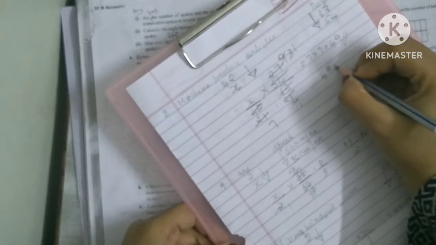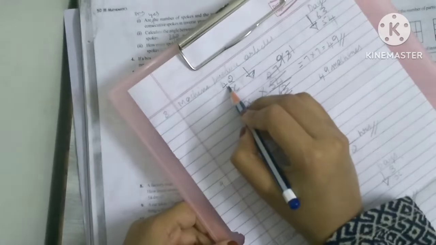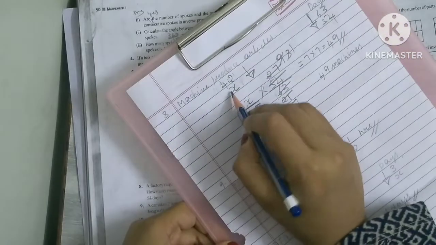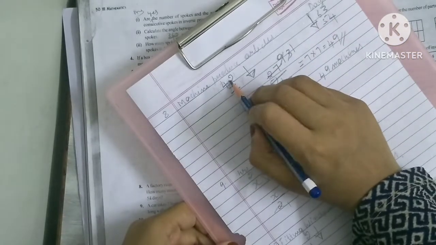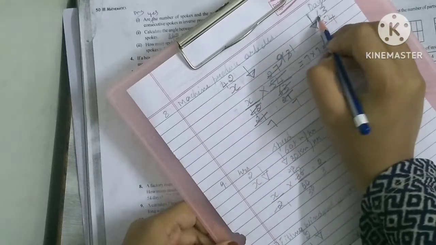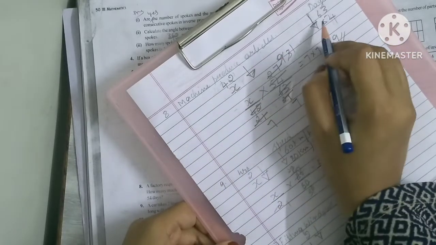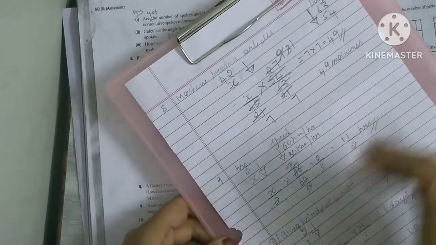Okay, 49 machines. See, 42 machines can produce articles in 63 days. 49 machines can produce articles in 54 days. Okay, see. Alright. Now we'll do the next sum.